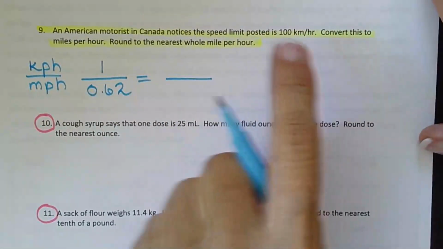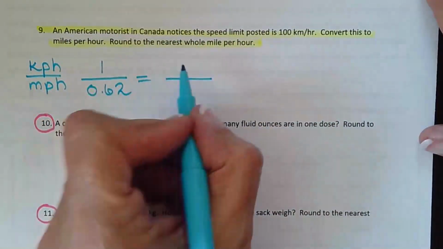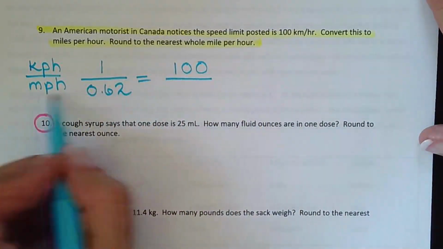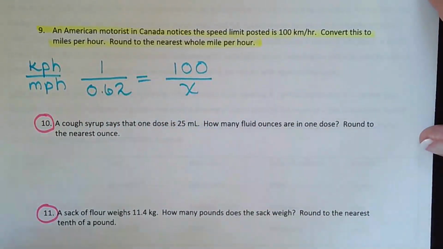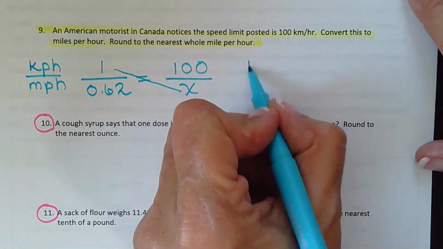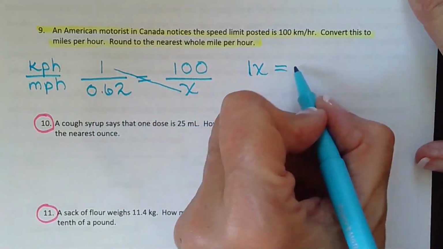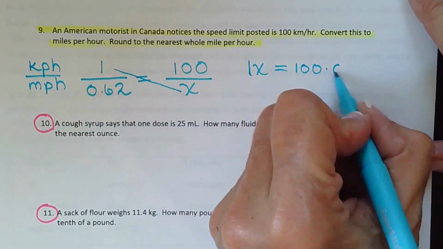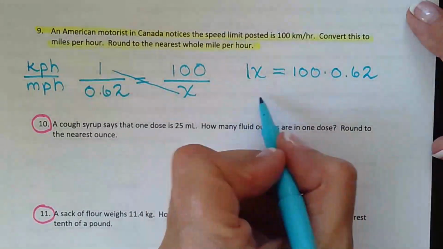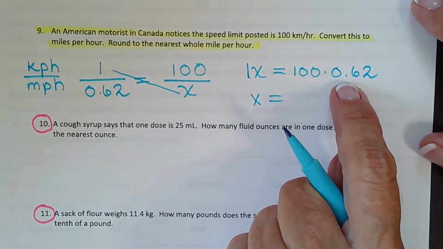Now we have to use the problem. 100 kilometers, so put 100 here, and convert this to miles per hour, so that's x. So we can see right here, it's going to be 1 times x, which is just x, equals 100 times 0.62. And 1x is just x. And don't pick up your calculator, don't you guys dare.